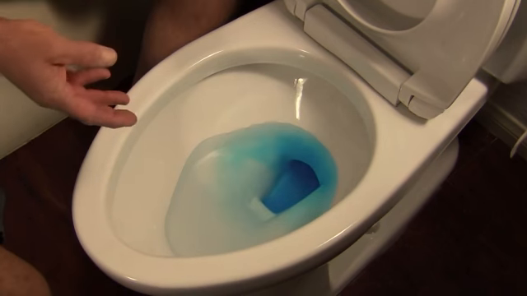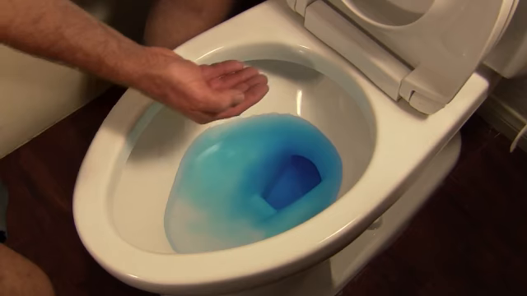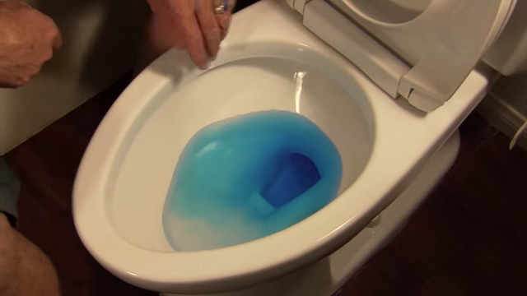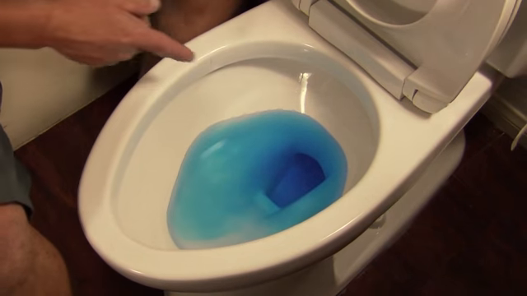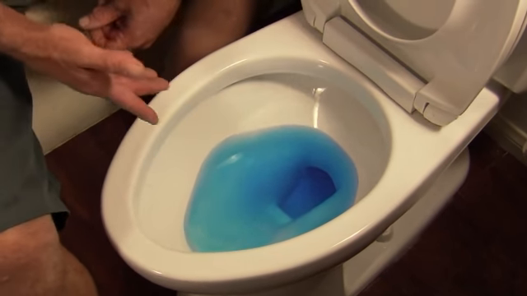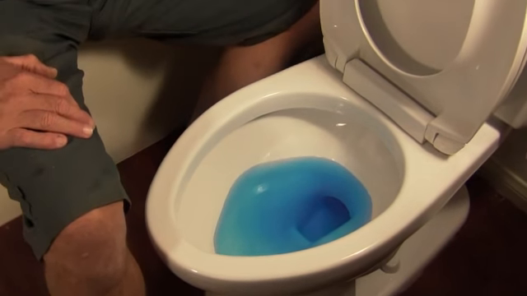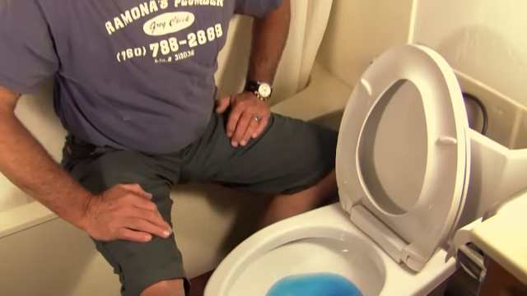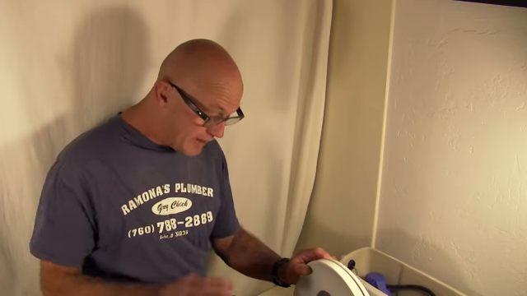Now what would happen is that blue stuff would come in from the siphon jet, and it wouldn't necessarily pour down the sides, but that water would turn blue. Now what's in there is 2 cups of water, and it turned that blue. It could take an hour to turn that blue, but you would see blue in 10 minutes time if the flapper was leaking.